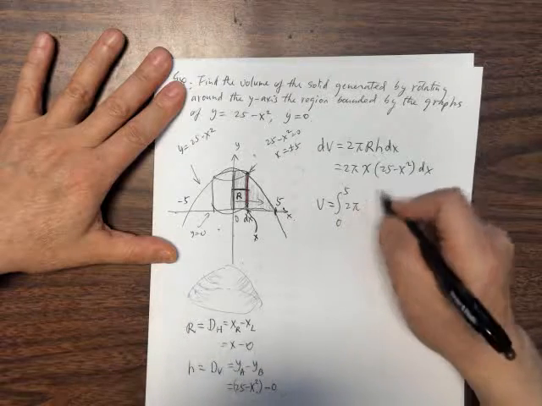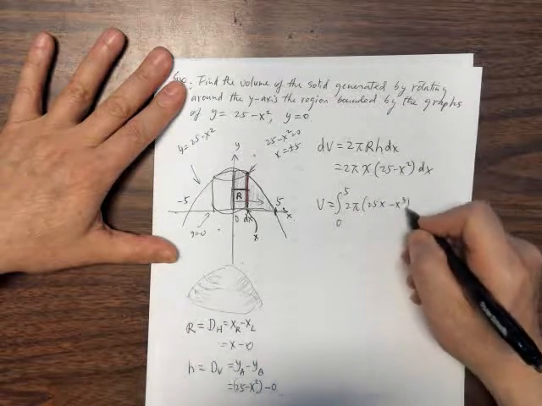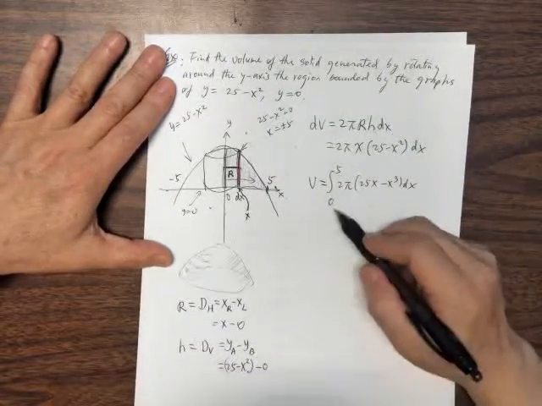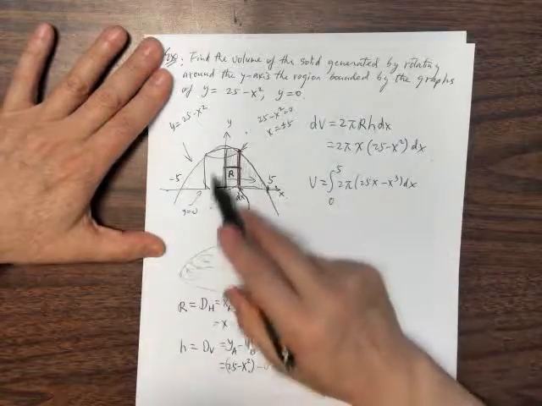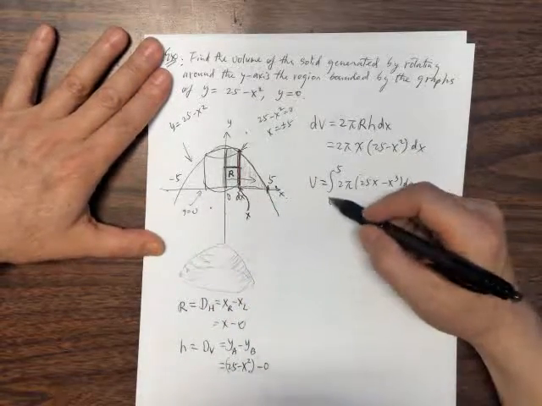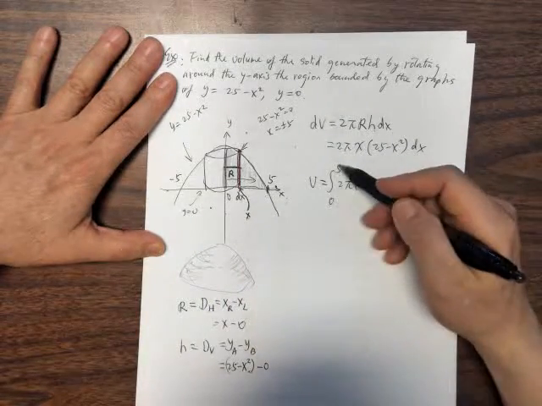2 pi, now multiply x through, so it's 25x minus x to the third power dx. Alright, so here, whether you pick up the whole region or half of the region matters. If half the region is picked up, you go from 0 to 5, which is the right way to do it.